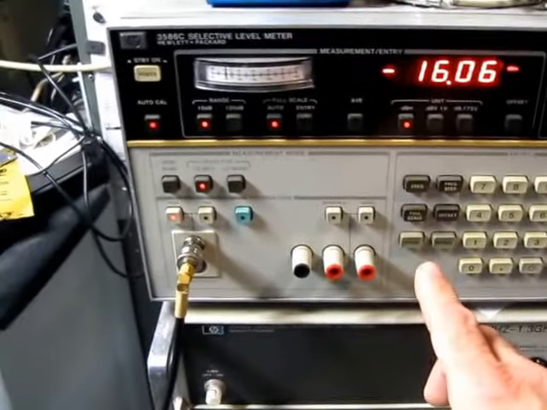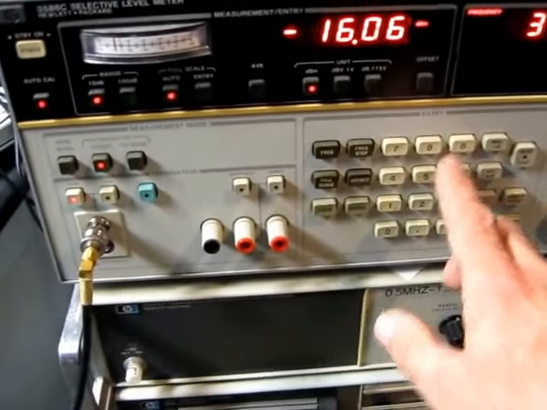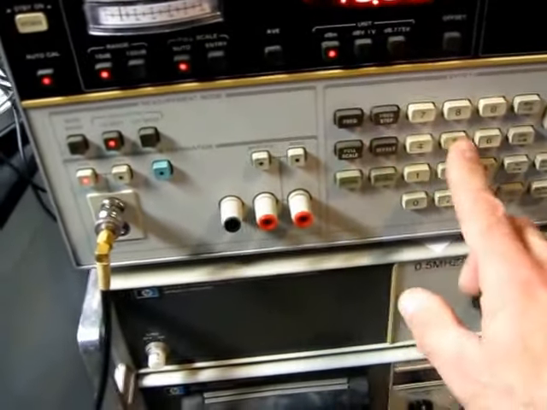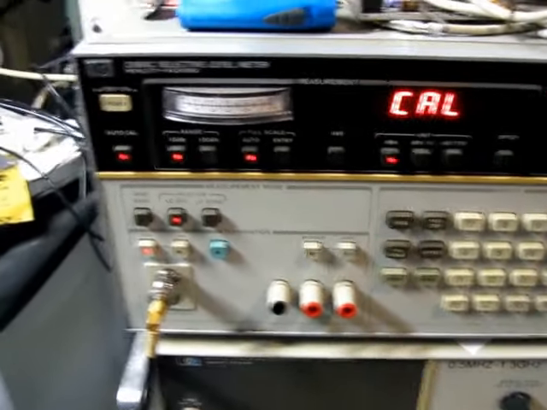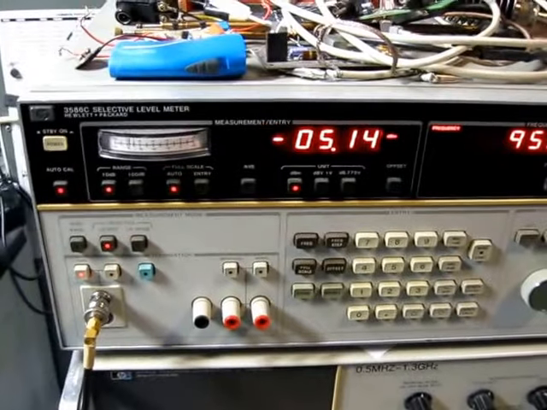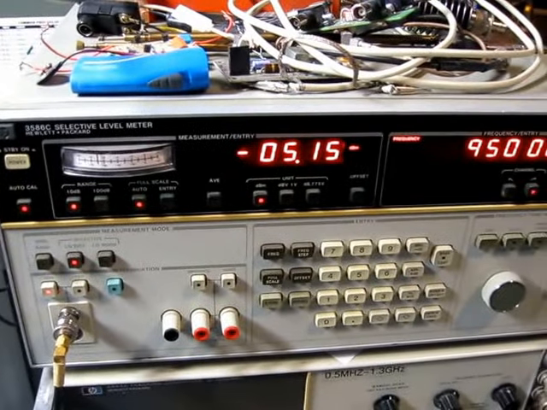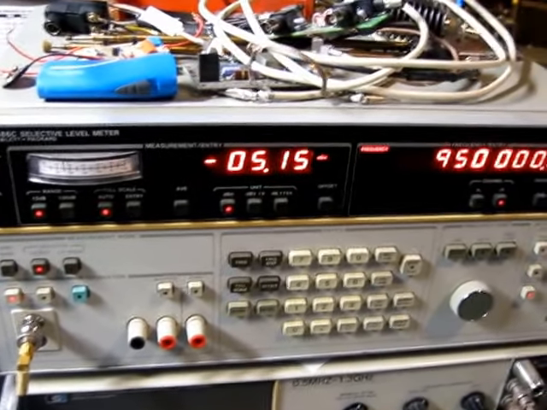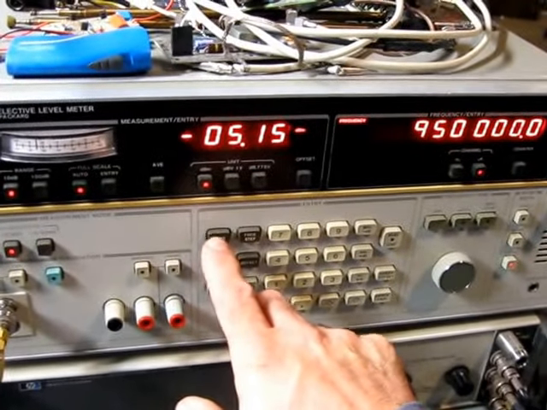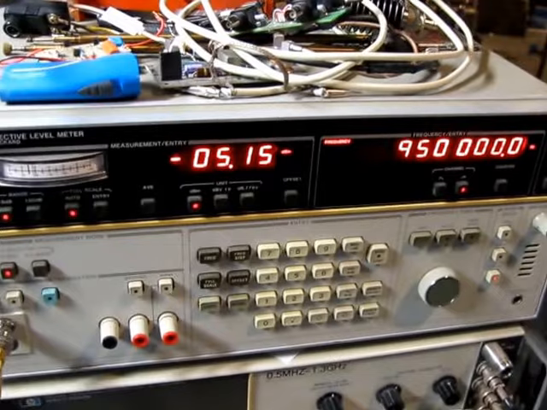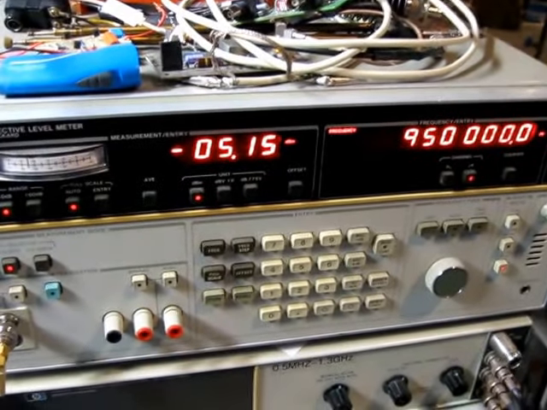Something close to that, I think. I don't multiply well in my brain. So we're 5 dB down for the second harmonic. Yeah, I'll take that. Along with, you know, 50 ohm match from DC to 30 megahertz.